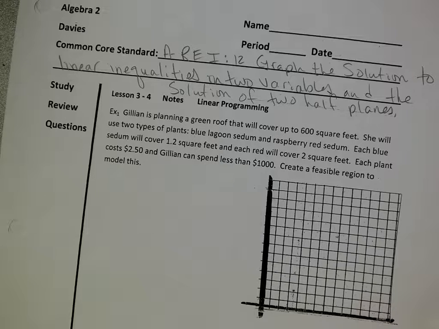Alright, so when you read this problem, have a little sense of humor, alright? I understand that most people probably wouldn't figure out how many plants to put on the roof mathematically. They'd just probably go to Lowe's and buy a bunch of plants. But this girl, Jillian, is smart. She's going to mathematically figure out how many plants to put on a roof.